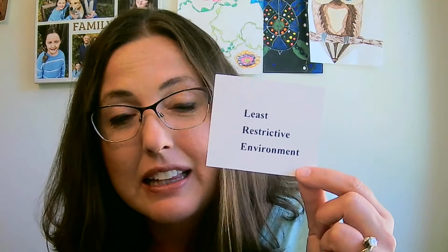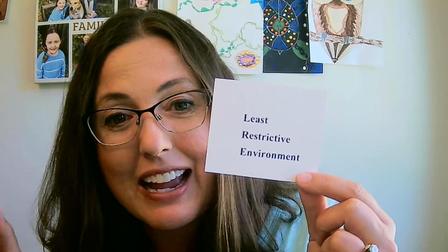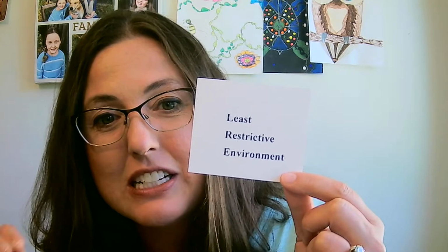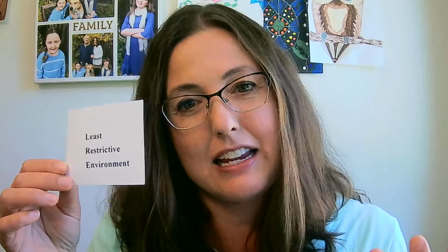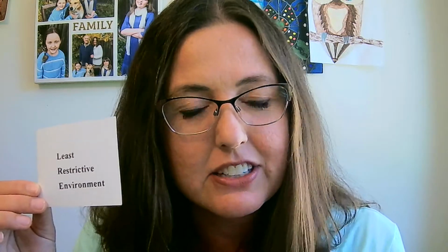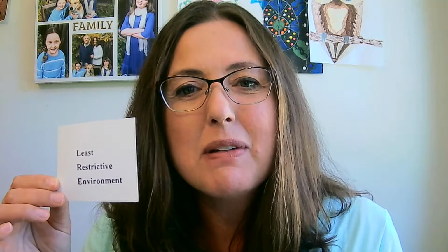Some people like to put a special ed teacher and a general ed teacher in an environment, call it co-teaching, and say that's the least restrictive environment. Not necessarily the case. The least restrictive environment is, I like to think of it, and again, this is my definition, the environment where the child can be the most independent and the supports that are necessary for that child to be independent. However, some parents out there might define it differently.